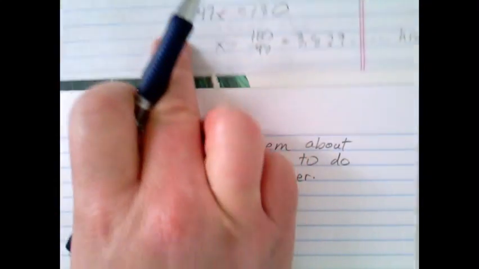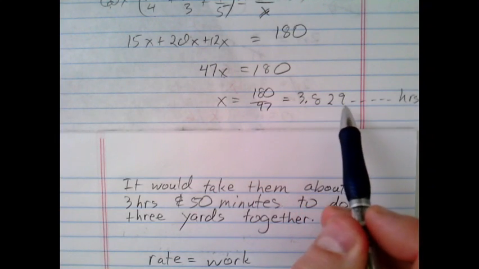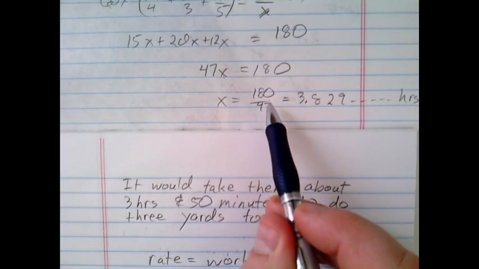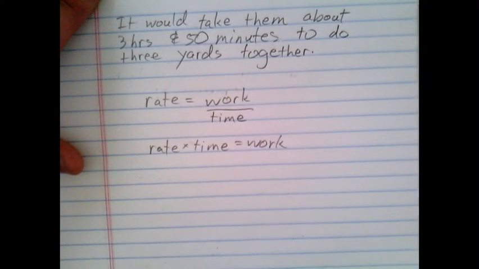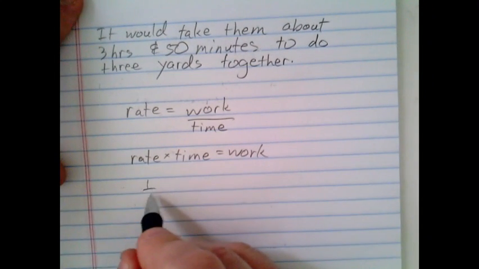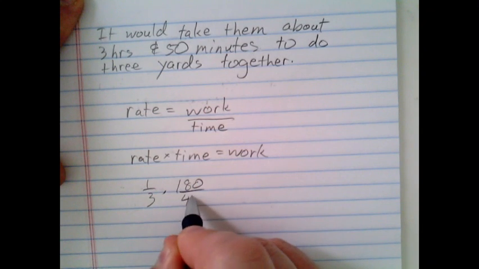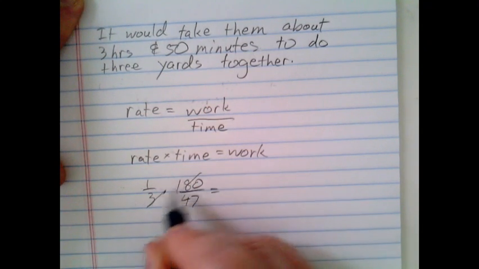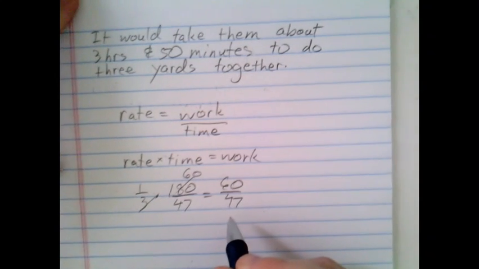It was 3.829 hours, or I could just use this fraction, 180 over 47. So if I take Morgan's rate, which was 1/3, times that 180 over 47, that'd give me 60 over 47.